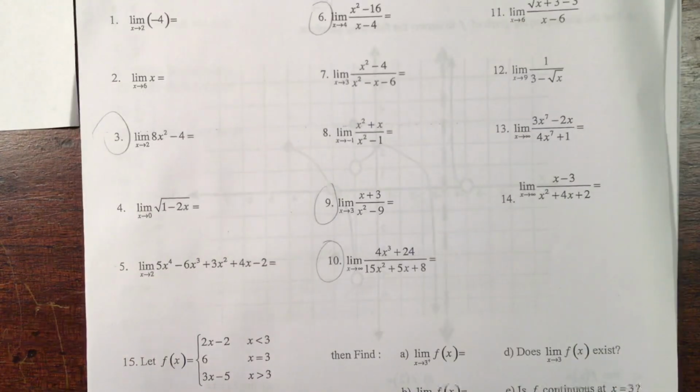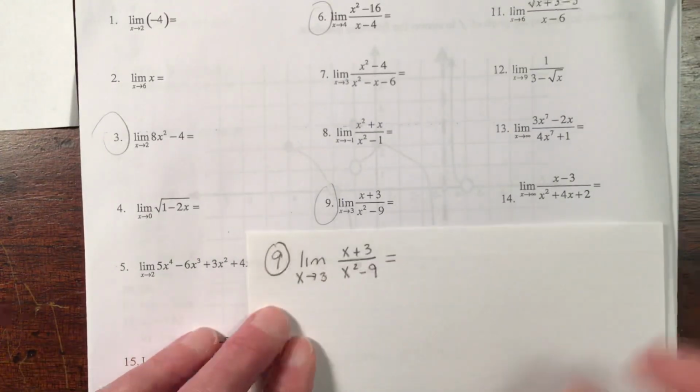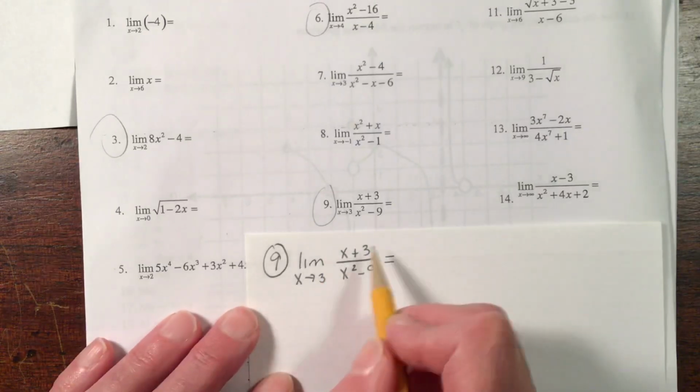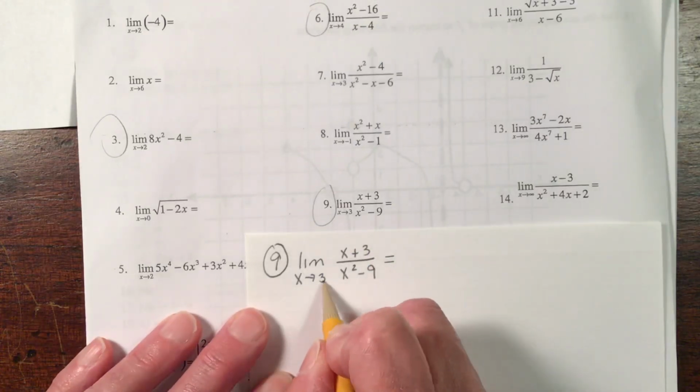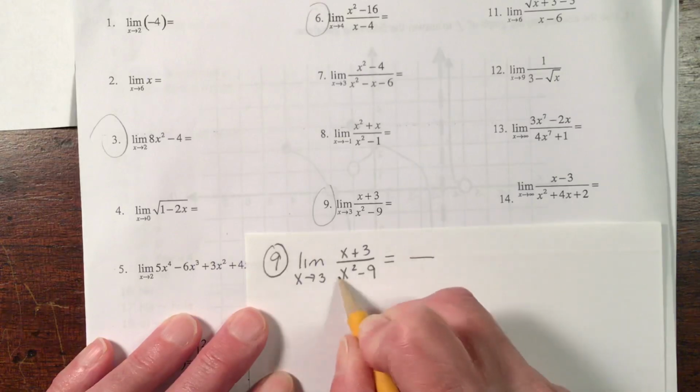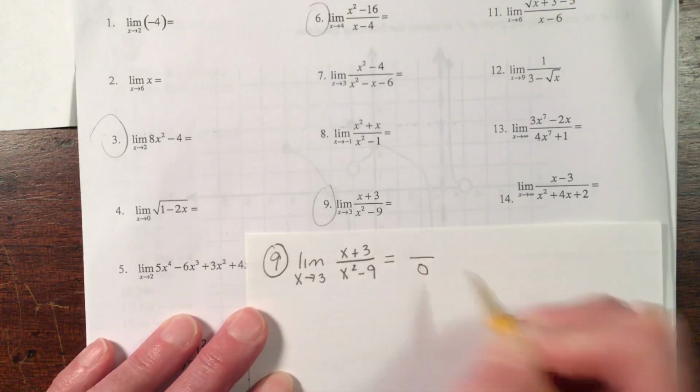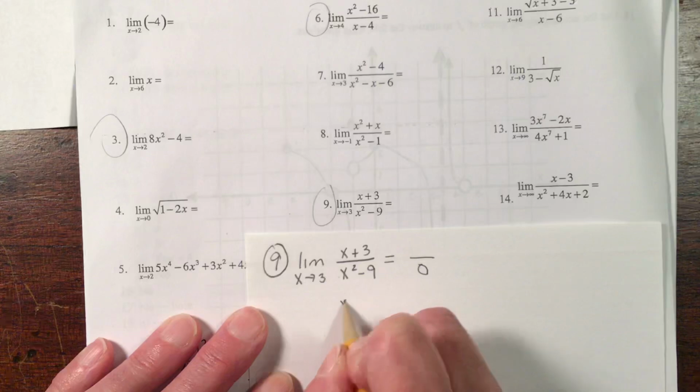Let's take a look at number 9. The limit as x approaches 3 of x plus 3 over x squared minus 9. Again, we're going to take our number and do a quick check. 3 squared is 9, minus 9 is 0. Factor.